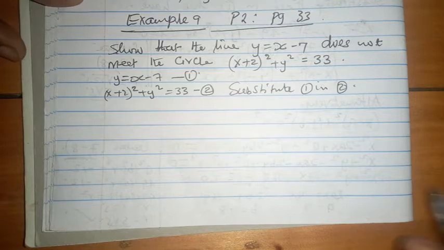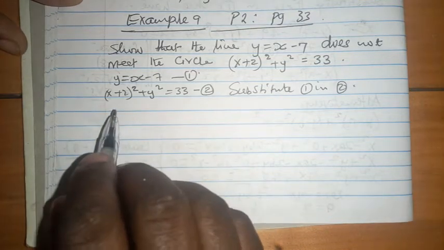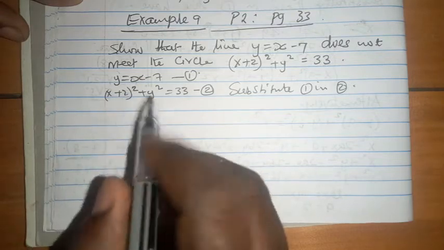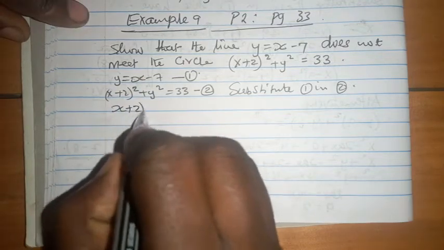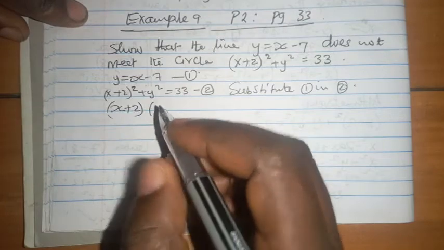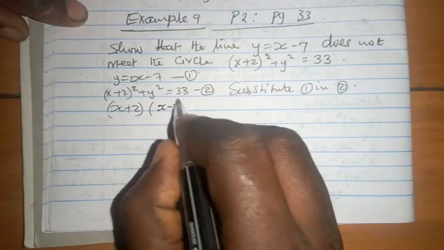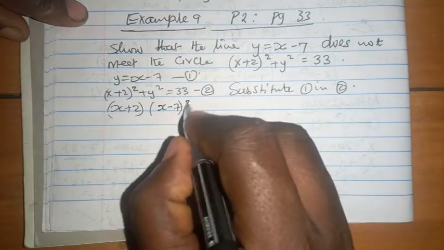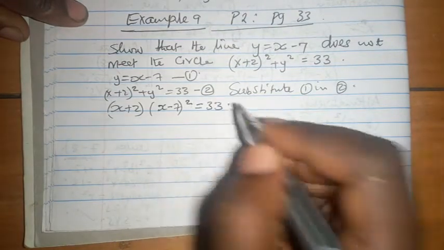And of course, let's talk about x plus 2, and y becomes x minus 7, squared is equals to 33.